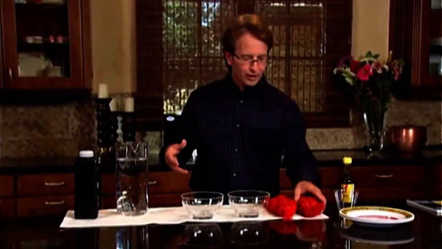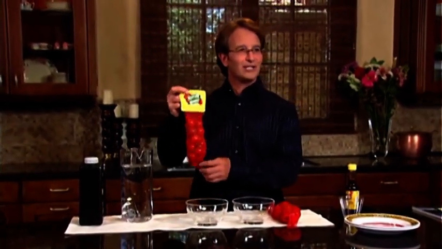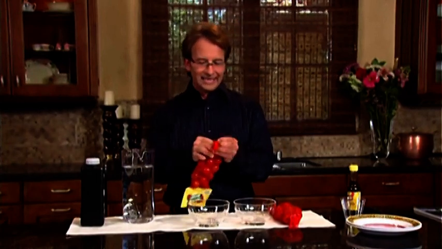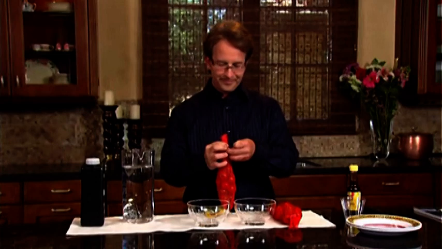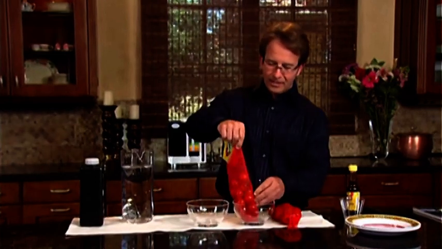Now we're going to show you some other properties of the water that we can use for different purposes in your home. And what we're going to do is use some tomatoes here that I just got at the grocery store. So these are some Nature Sweet tomatoes. And how do you normally clean your fruits and vegetables at home? You rinse them in the tap water, right?